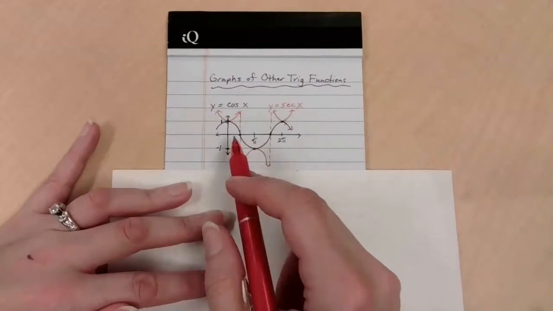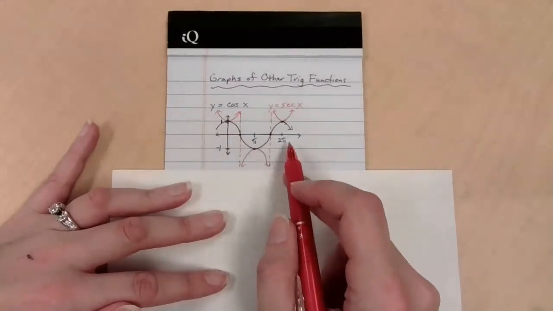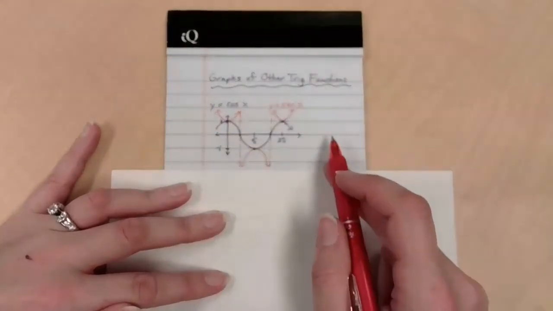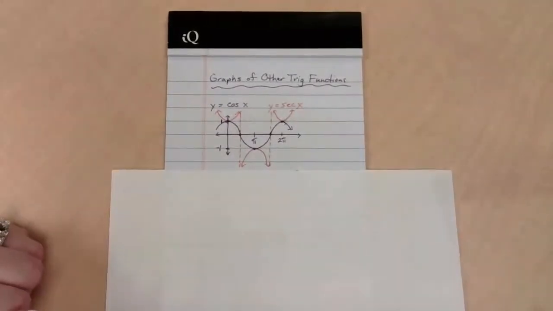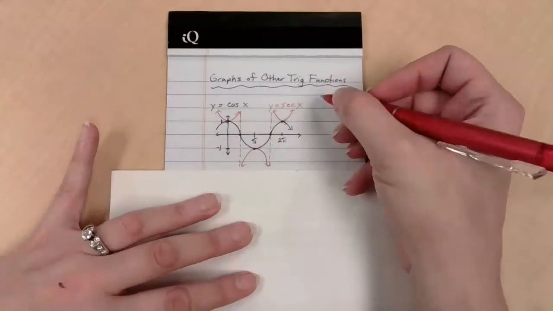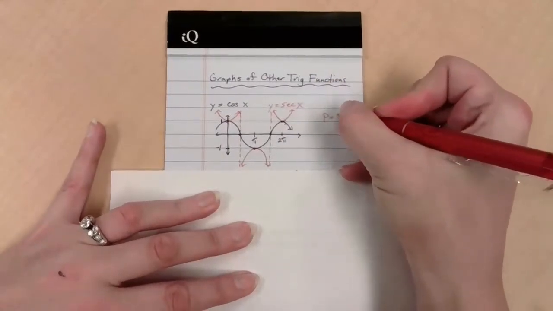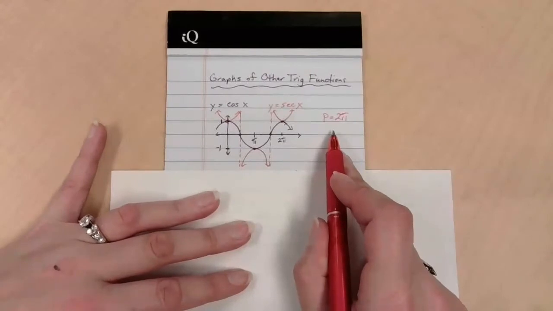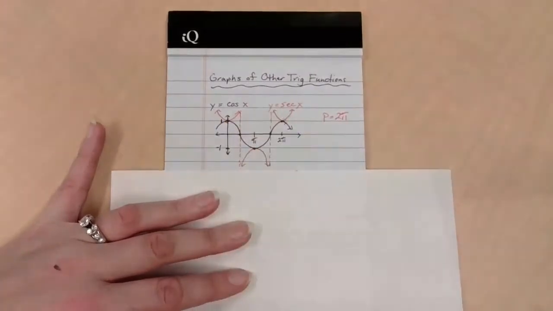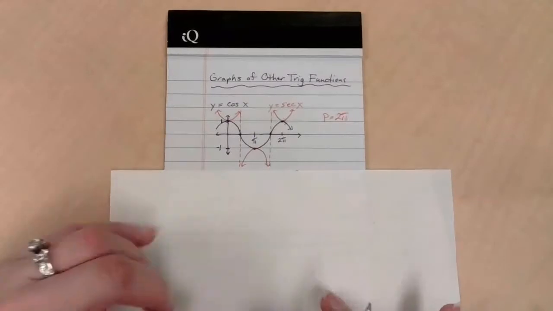Again, if you notice, we are repeating this every 2 pi, because if you go around the unit circle, since cosine repeats itself every circle, every 2 pi, secant also repeats itself every 2 pi. So this thing has a period of 2 pi. It is a periodic graph. It repeats every 2 pi. Again, unless you've done something to mess with it. We'll mess with it here in a second, I promise.